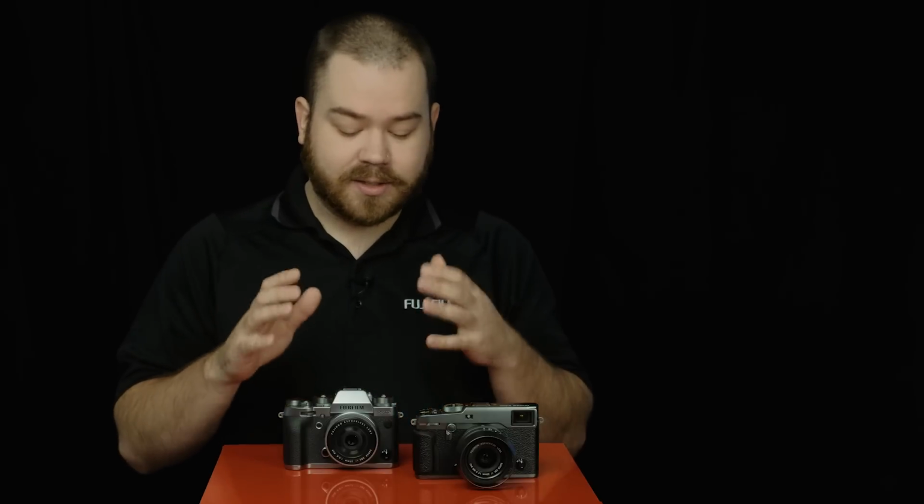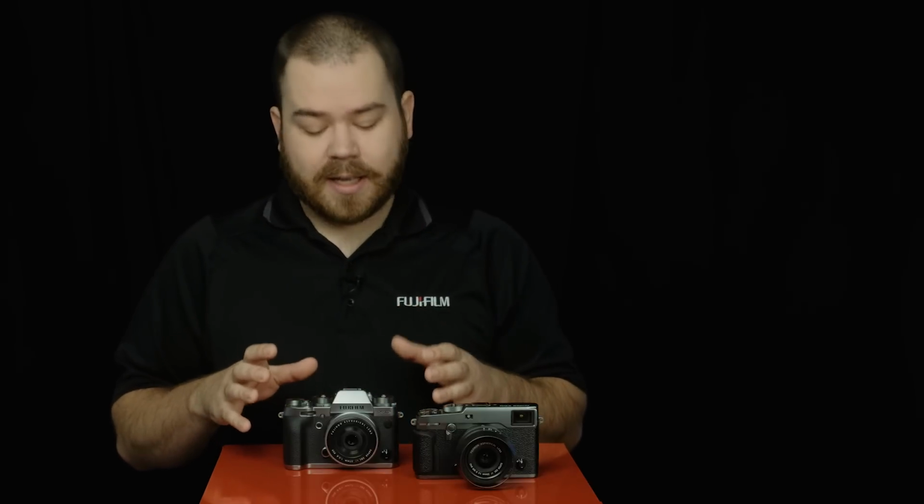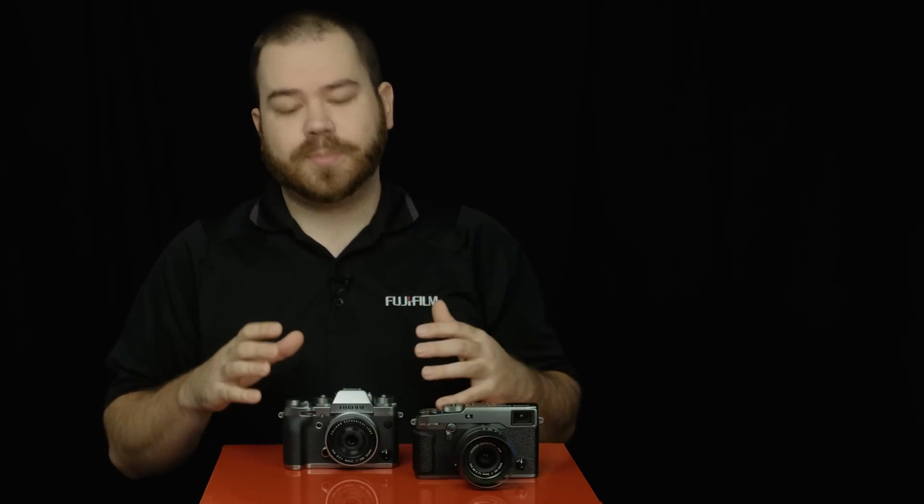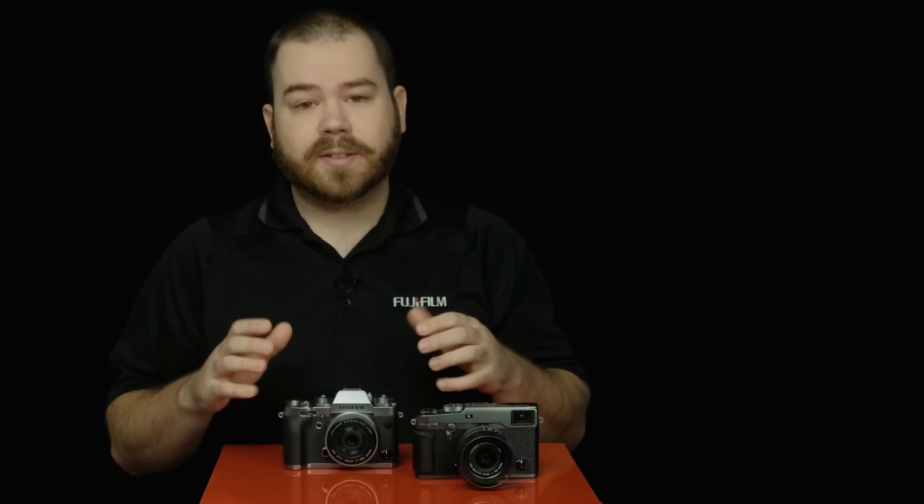So in auto ISO, you can now put the minimum shutter speed in auto, and what that will do is actually take in consideration the lens you have in, and it will use the appropriate shutter speed, minimum shutter speed, to eliminate the camera shake when you take your picture.